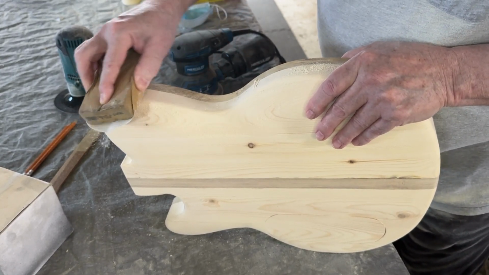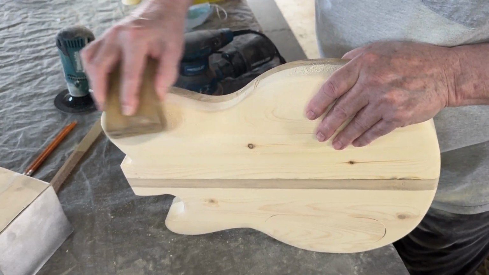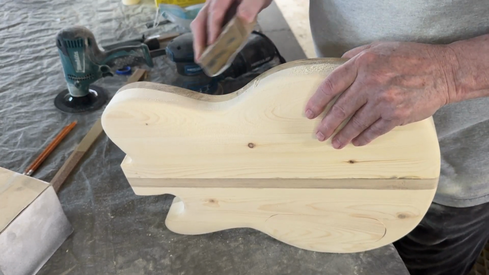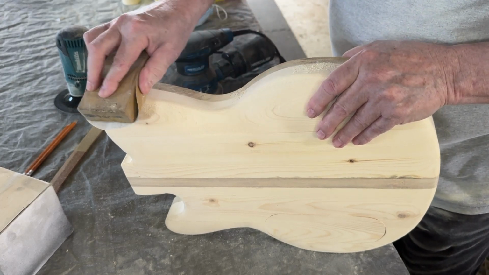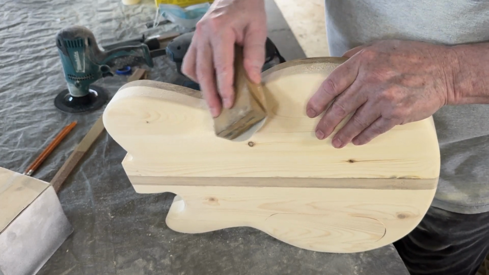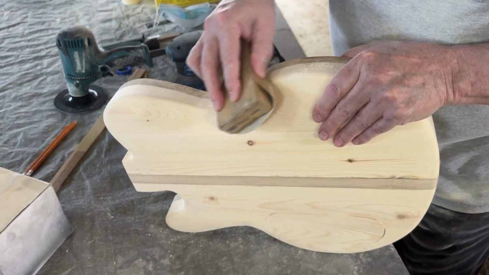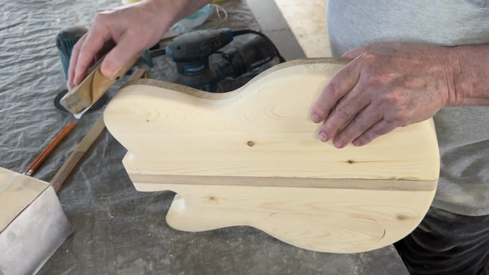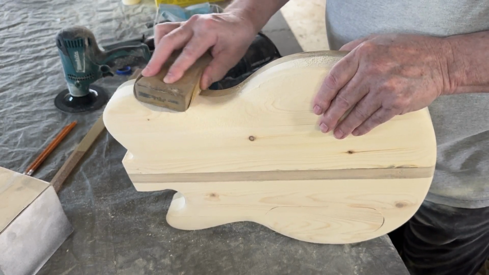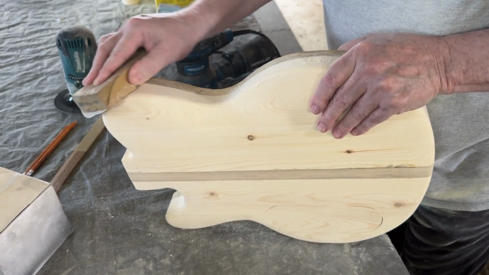I use 80 grit most of the time for a lot of different things, just because it's quick and easy. Get things into shape, and you come back with 120 and so forth. I sometimes will go all the way up to 400, 800 grit before I put a finish on something, on wood.